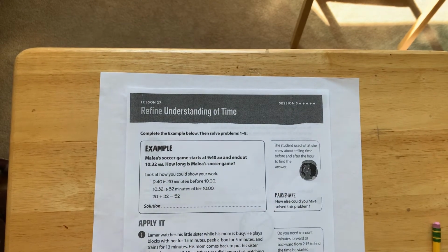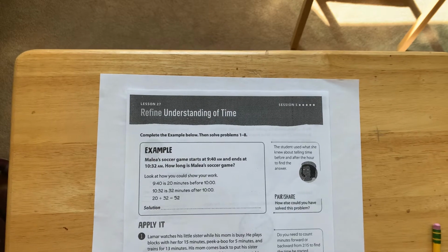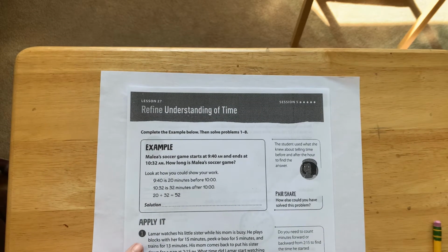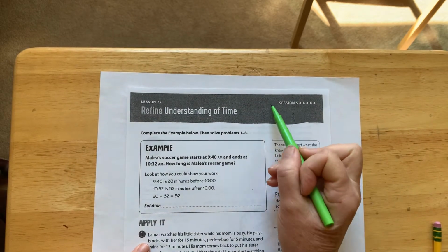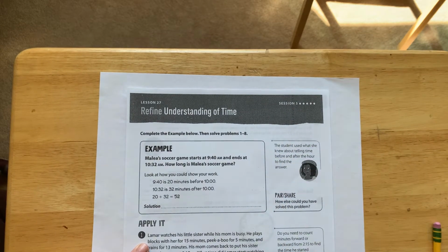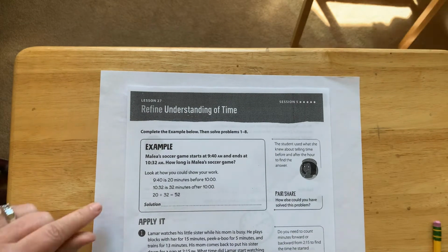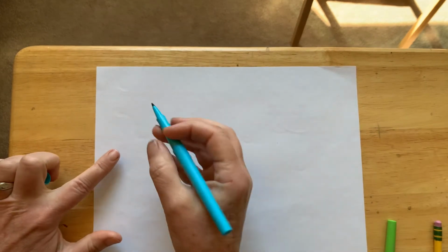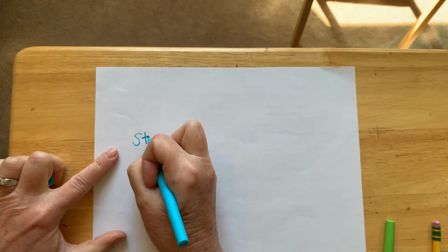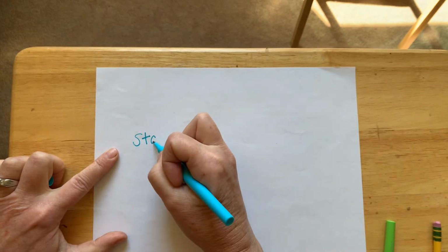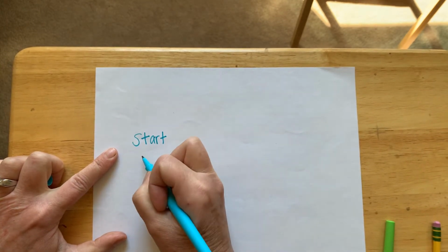What that means is we're going to take everything we learned from lessons 1, 2, 3, and 4 and put them all together in session 5 and figure out some word problems. So before we get started, let's review some things that we learned that will help us do some problem solving today. Remember, for this lesson, at first we learned to tell time to the minute. That helps us to find our start times.